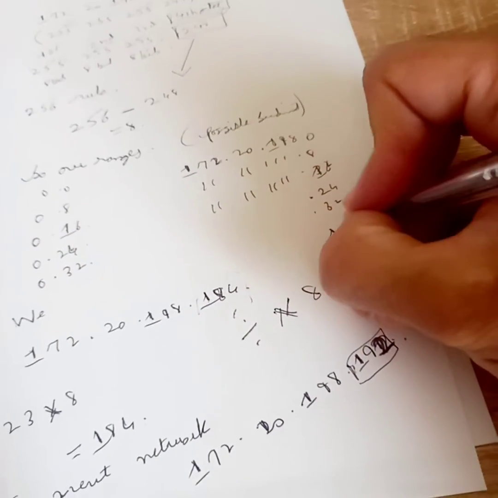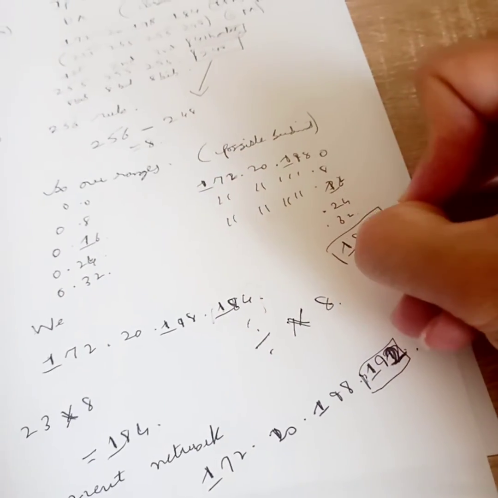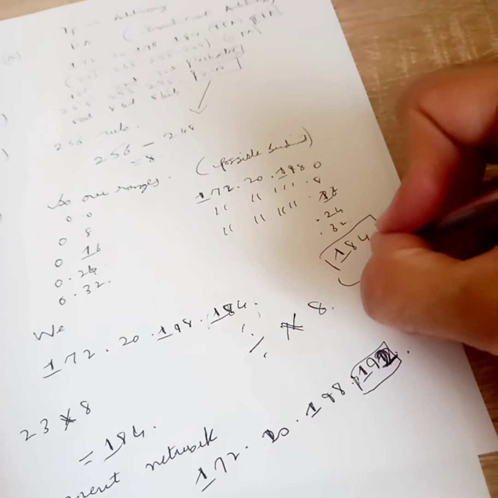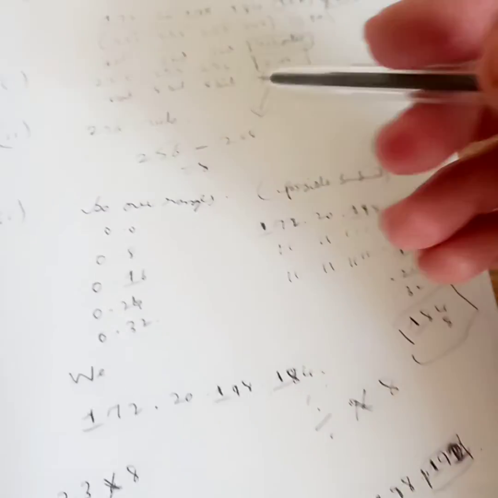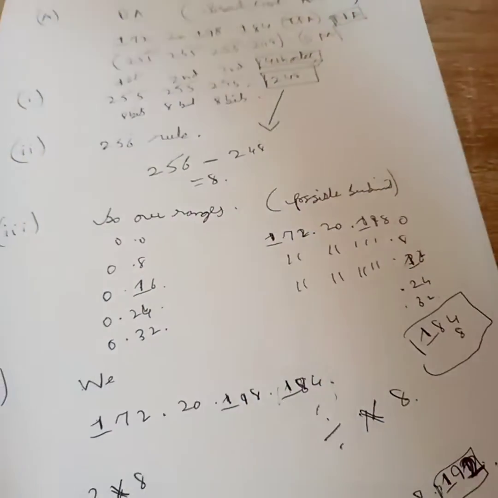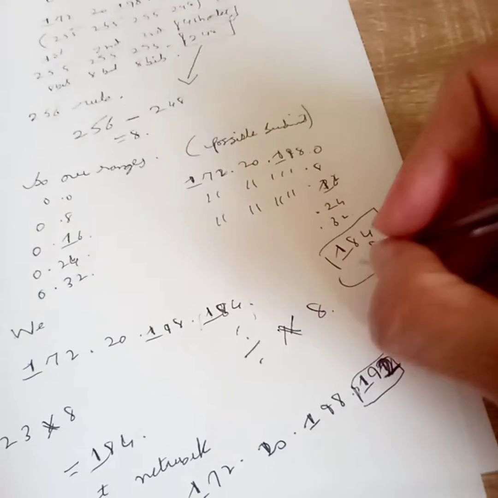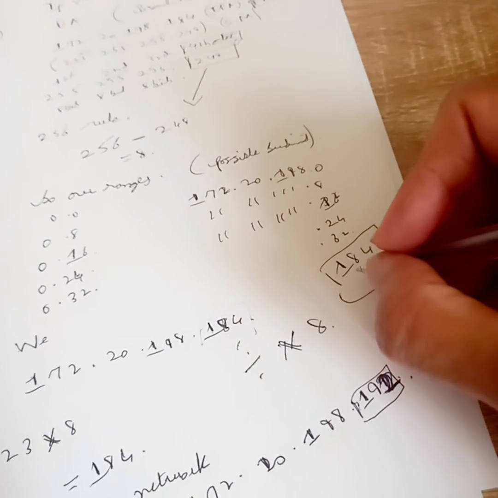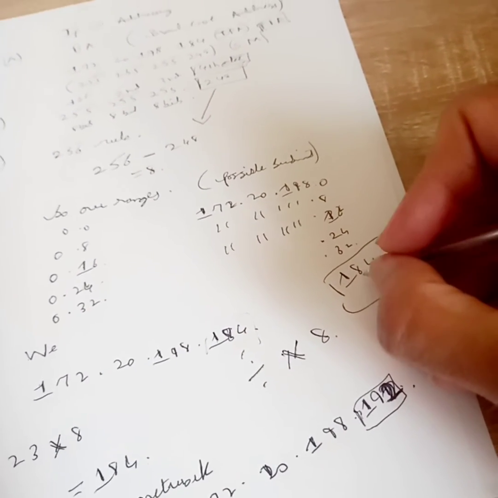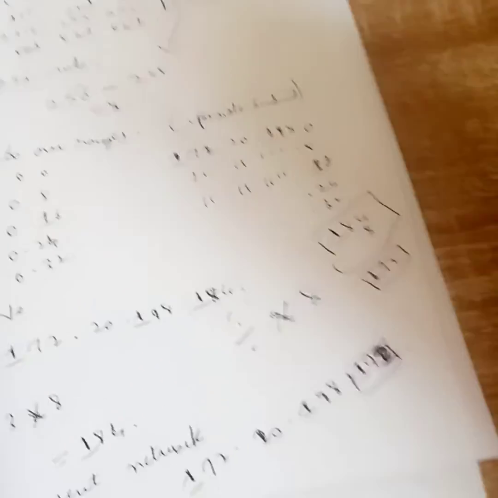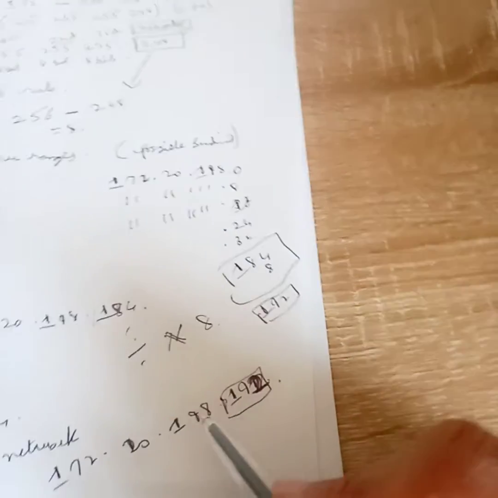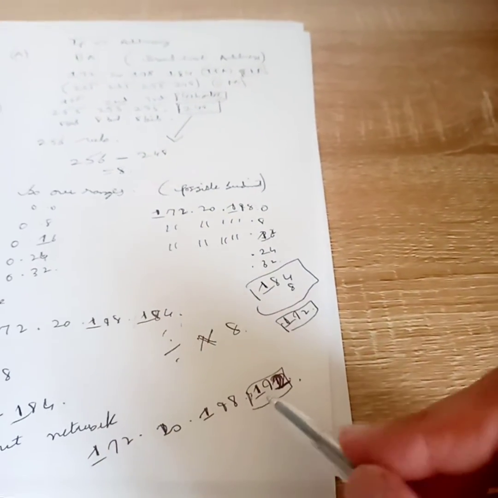If I add 8, it's going in a range where we have 8 and then 8 and then 8 and then 8. So if I add 8 to 184, it's going to be 192. Yeah, so 192 is going to be our next network address.